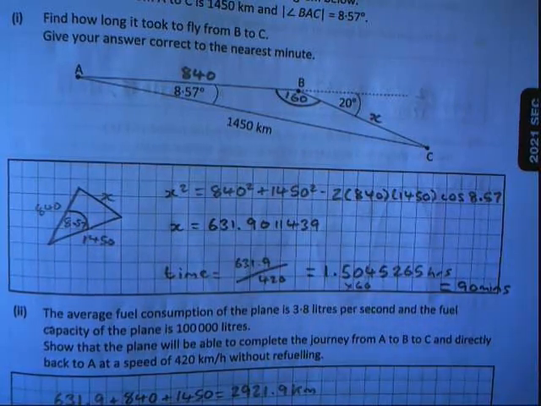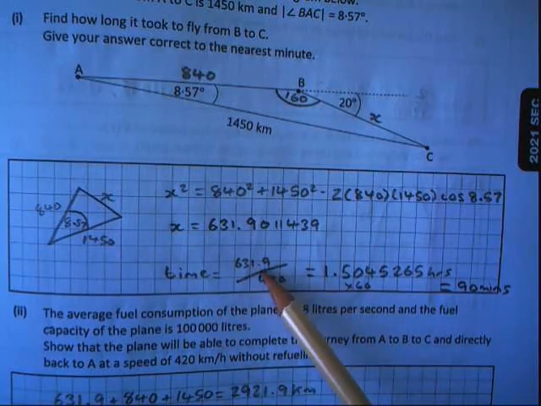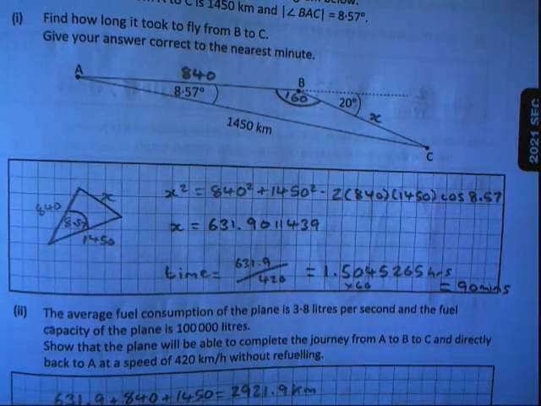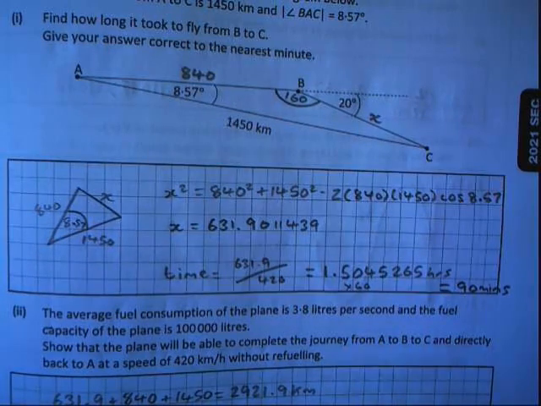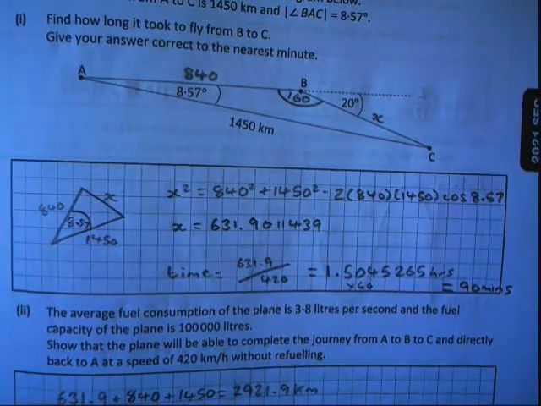From the distance, you can work out your time. Distance over speed is time. Use your triangle, and yeah, we're done. This is the hours. They want the minutes. Make sure you convert it properly.